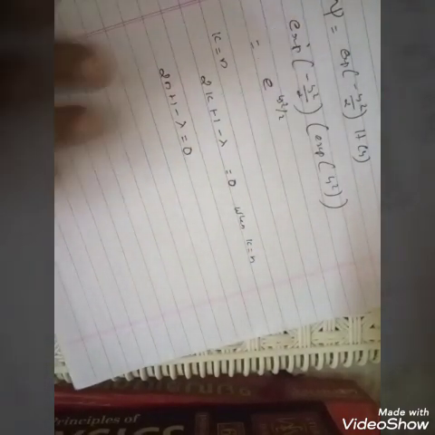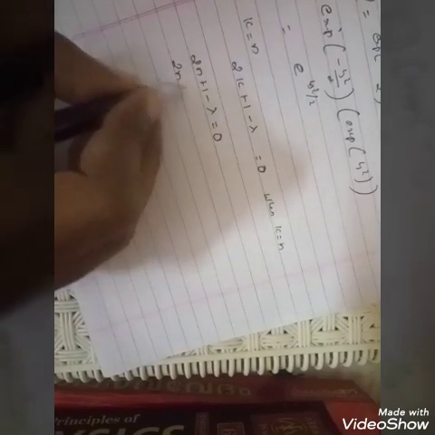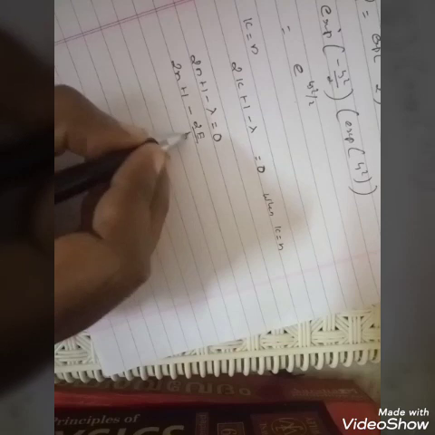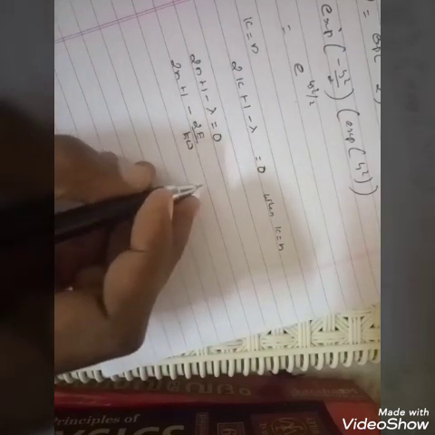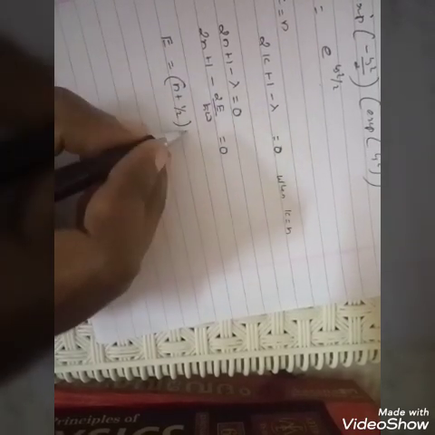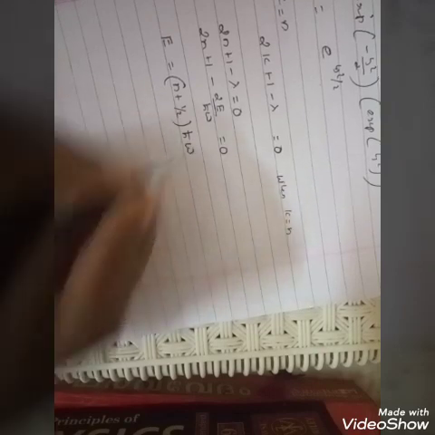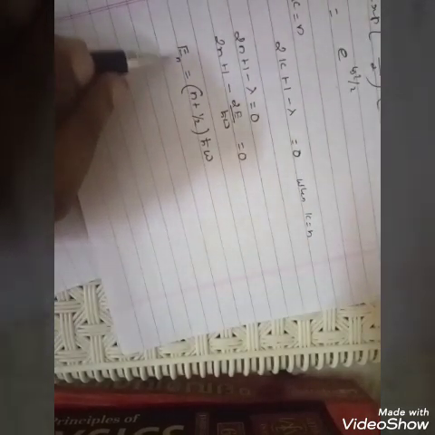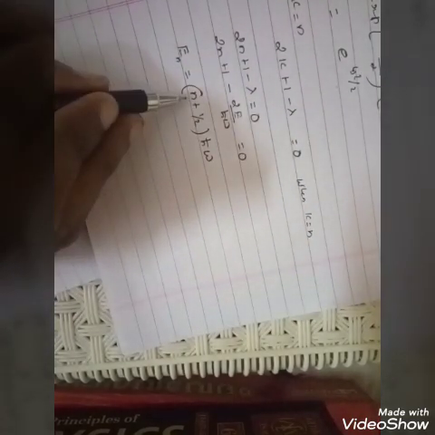Now we know the value of lambda, right? 2n plus 1 minus lambda is 2E by h cross omega, and this will be equal to 0. Now rearranging, you will get E equals n plus half, times h cross omega. So we have to add a subscript n here to show that you will get different energy values for different n.